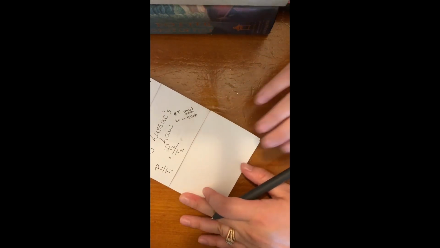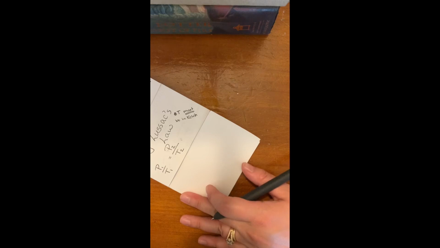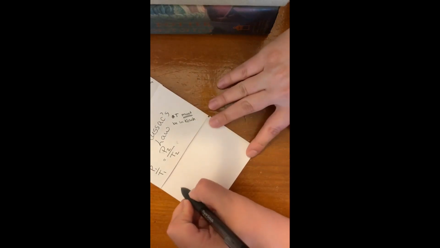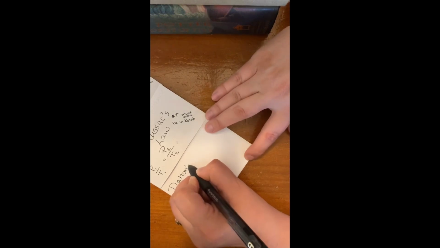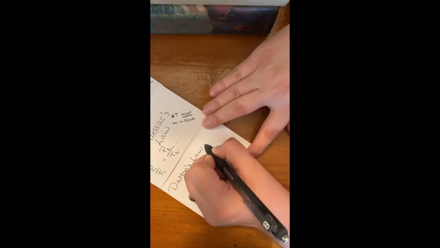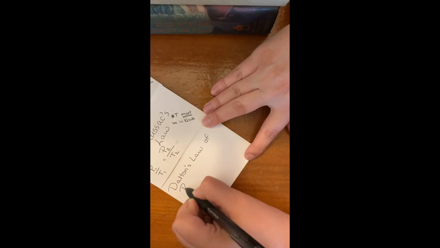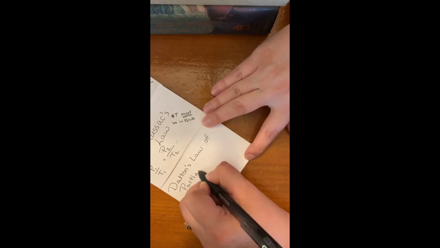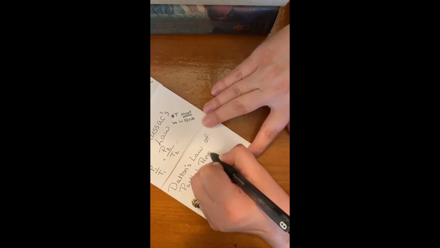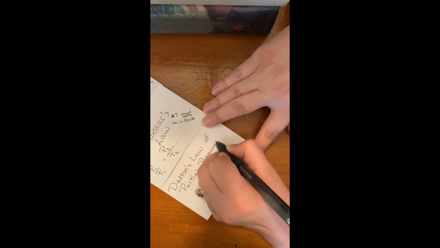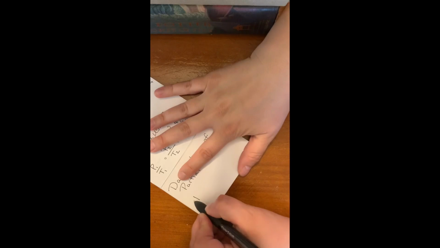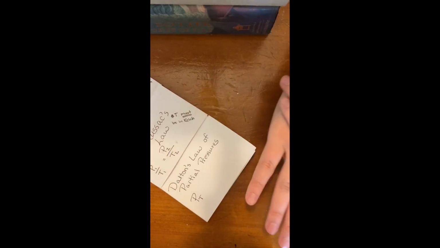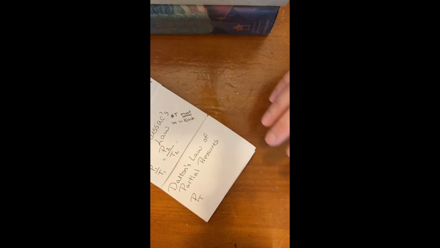And then the last scientist law that we need to talk about is Dalton's law of partial pressures. With Dalton's law of partial pressures, we have the final total pressure of all the mixture of gas.